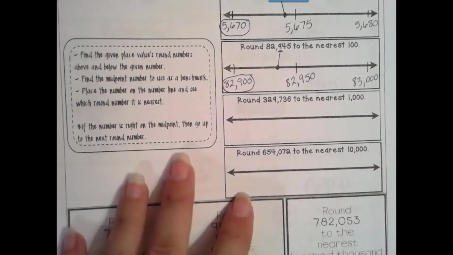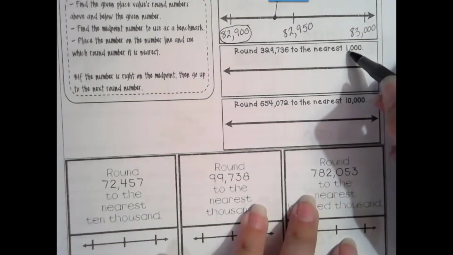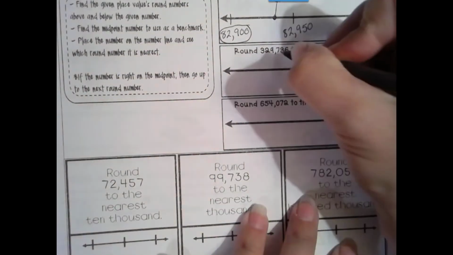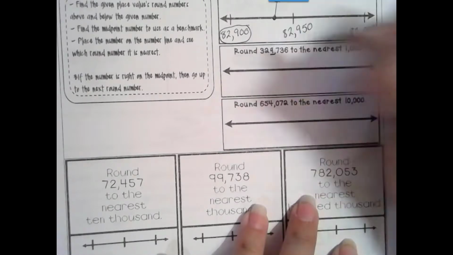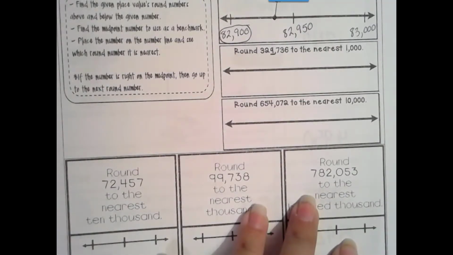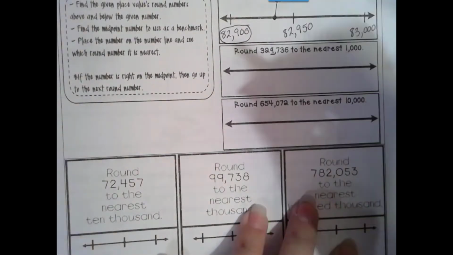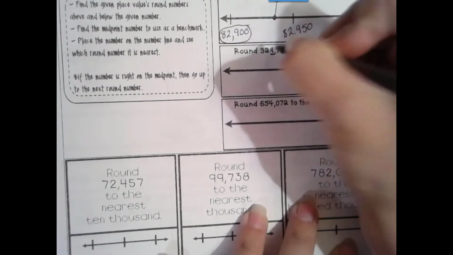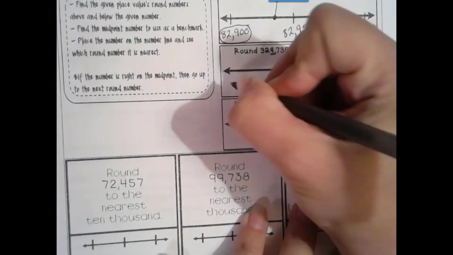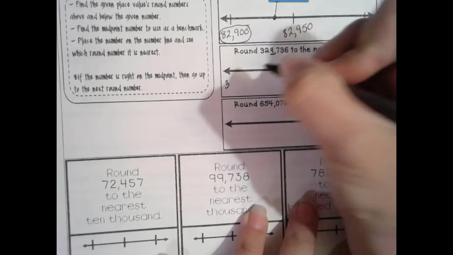Okay, another one. So the nearest 1,000. So we find our thousands place. We've got a 9 there. So our first, the thousands place below it would be 329,000.